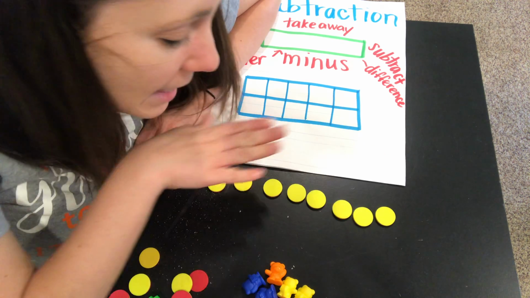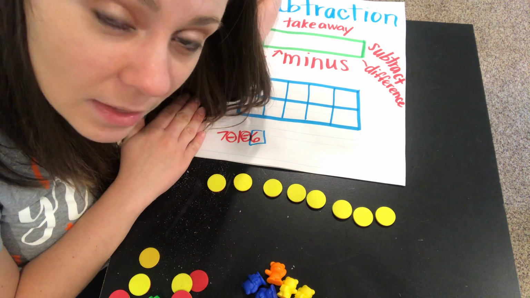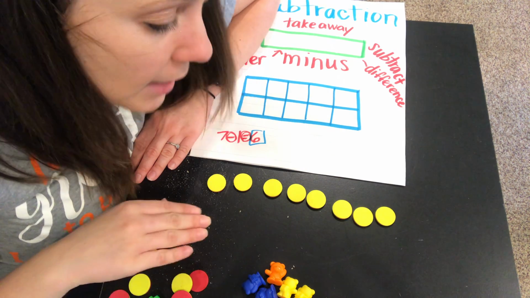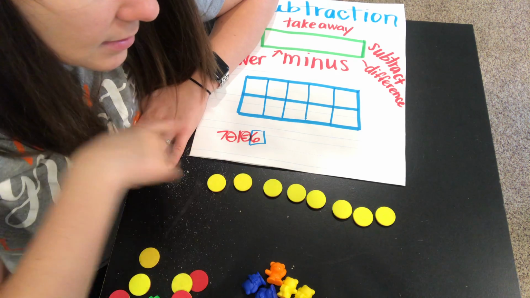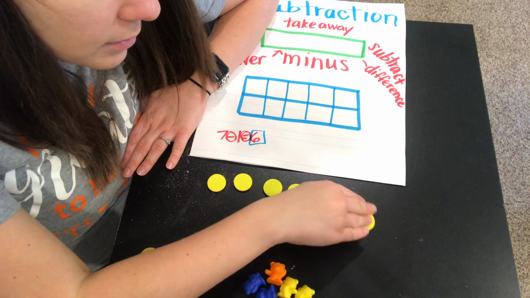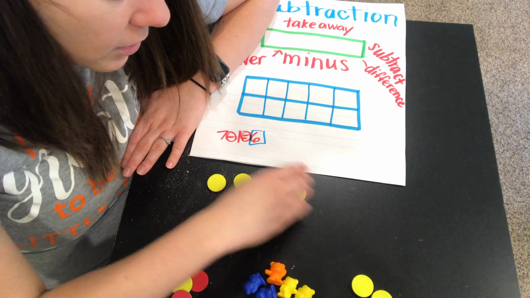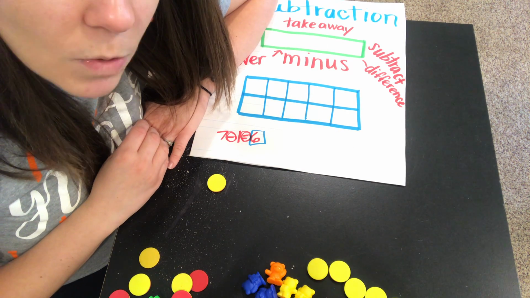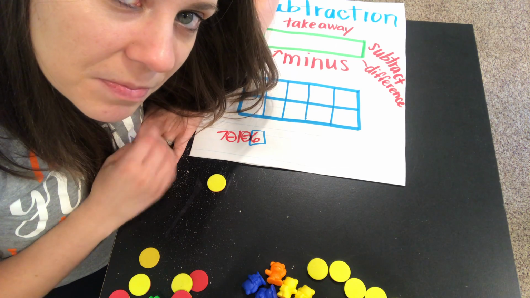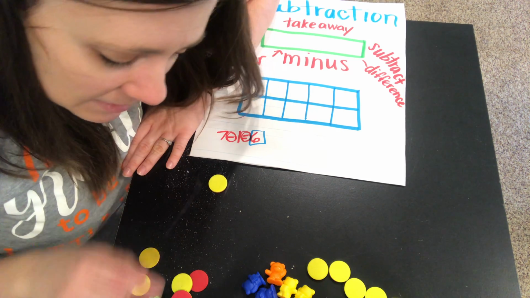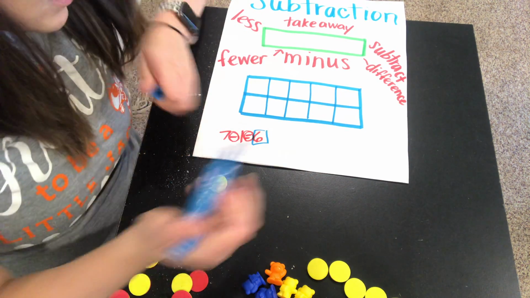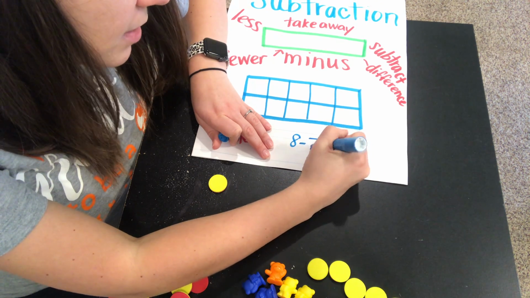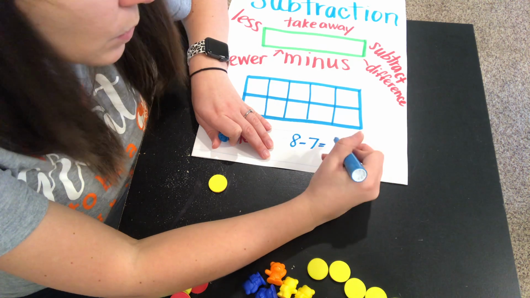Okay, so if he has 8 Legos and 7 of them get lost, if they're getting lost, they're going away, which means we need to subtract. So he has 8, 7 get lost. 1, 2, 3, 4, 5, 6, 7. How many Legos does Wyatt have left? Just 1. Uh-oh, that's not good. So 8 minus 7 equals 1.